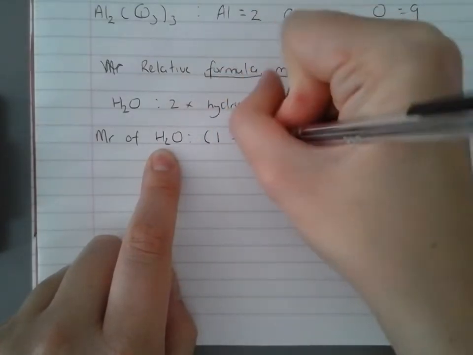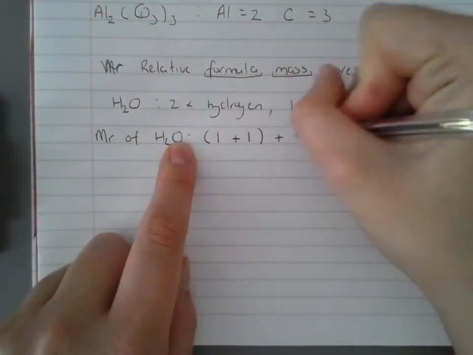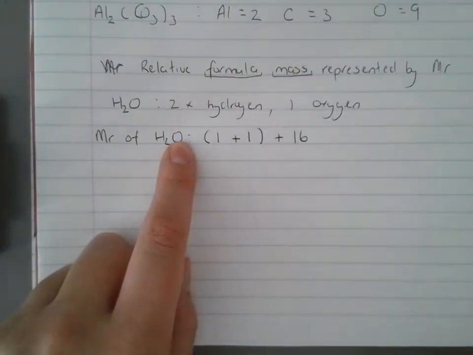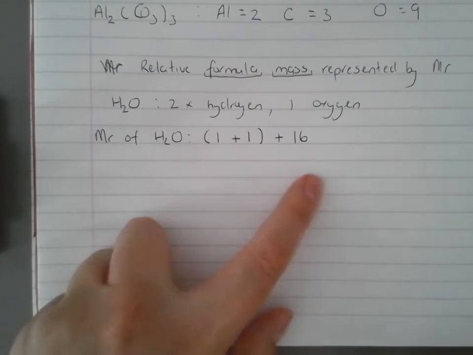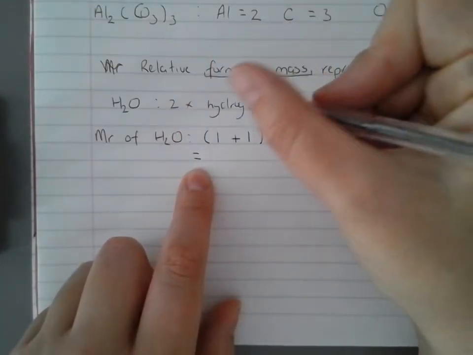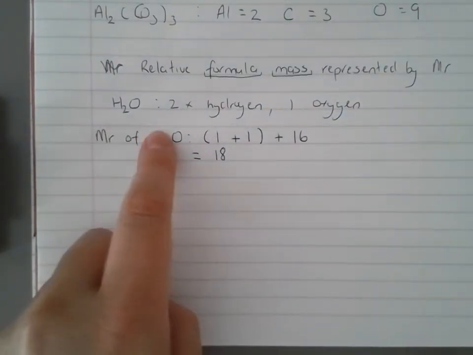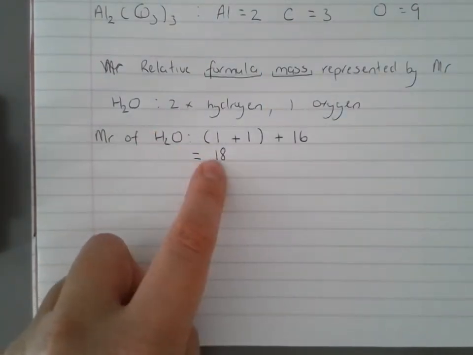So that's 1 plus 1. I've got 1 oxygen and it has a mass of 16. And all I need to do then is add these numbers together and I see that in total, water has a relative formula mass of 18.